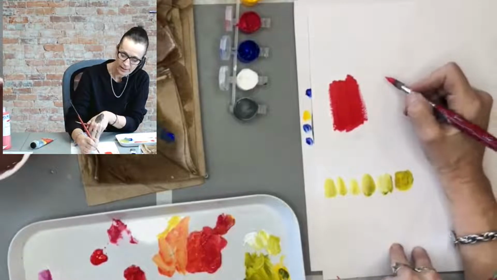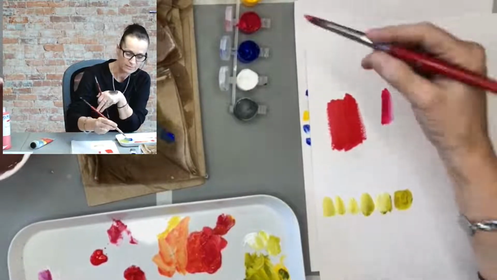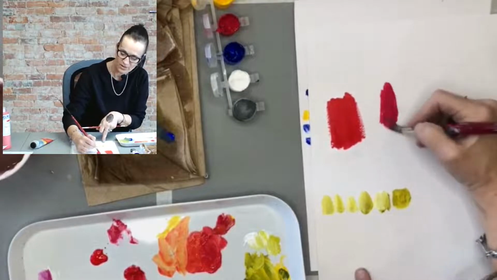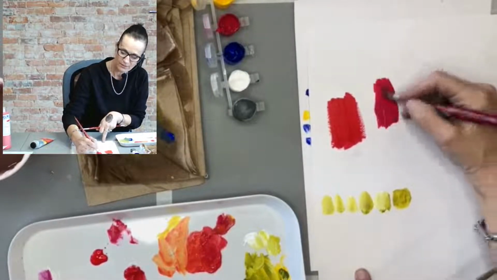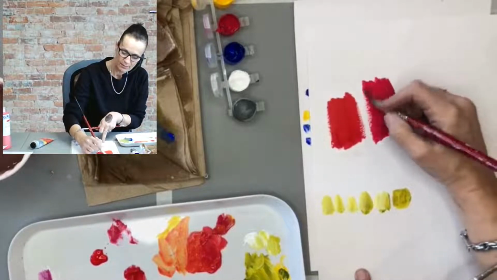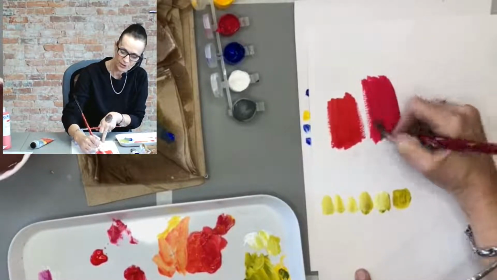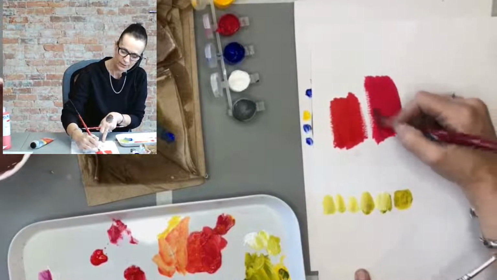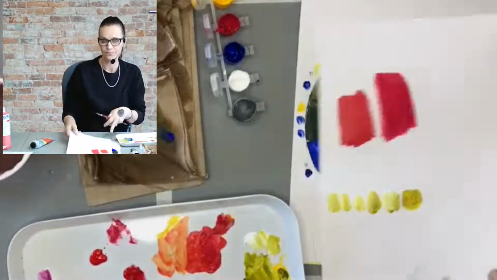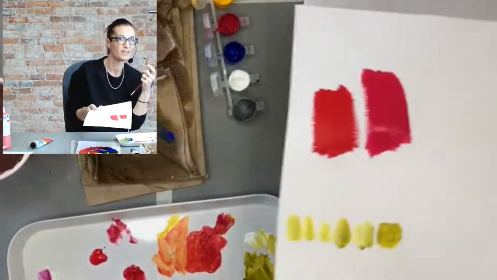On the less expensive side is museum. It's a quality paint, but see how it feels pink? I'm not sure how well you can see this. Can you see that very well? I'm going to hold it there.